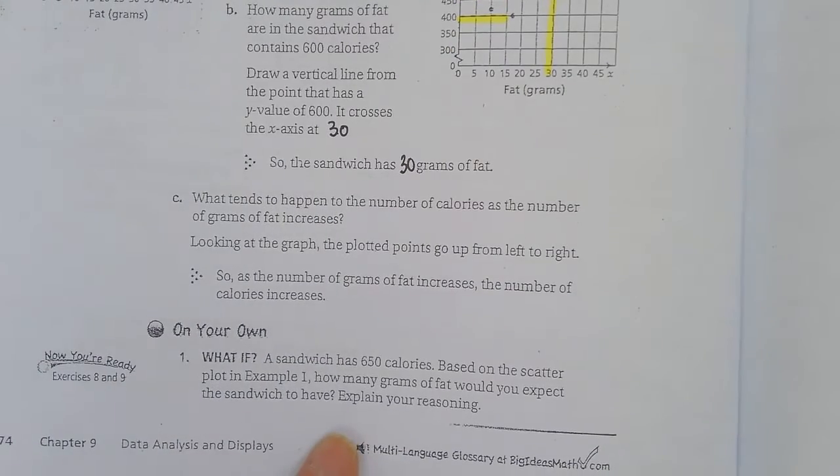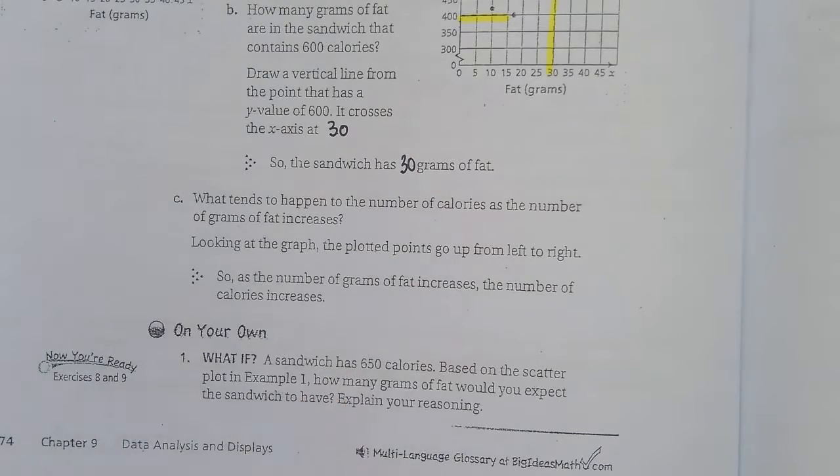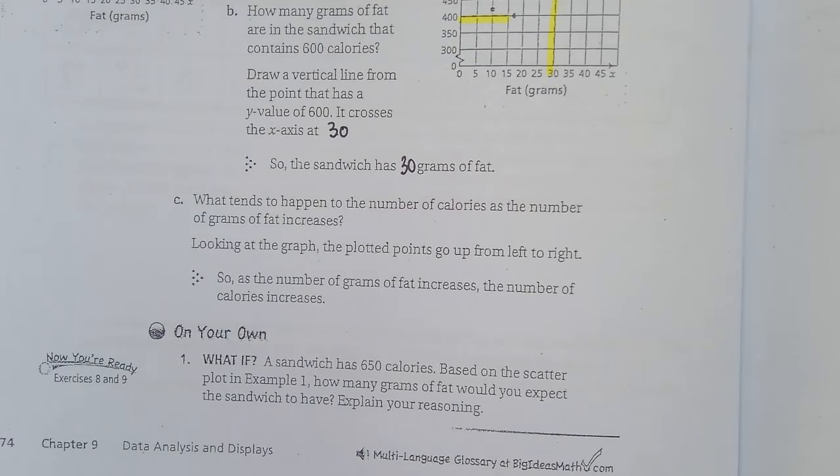So on your own, turn a couple pages to the on your own blank sheets. A sandwich that has 650 calories based on the scatter plot in example 1, how many grams of fat would you expect the sandwich to have, and explain your reasoning. So please do that on the other page, and then you'll check your answer at the end.